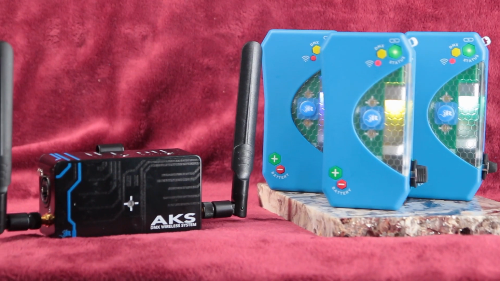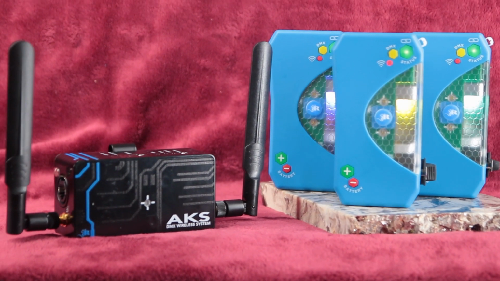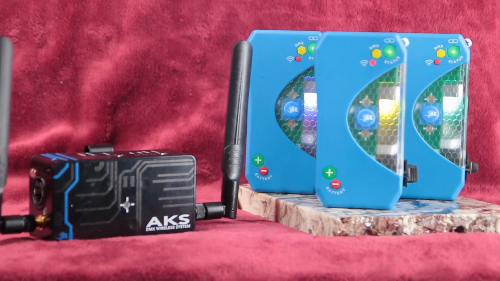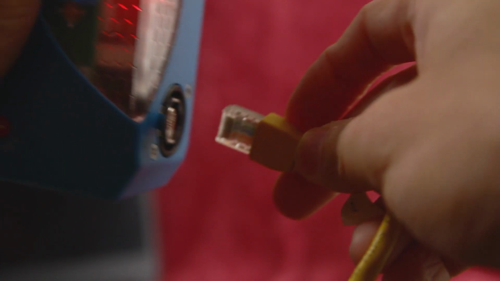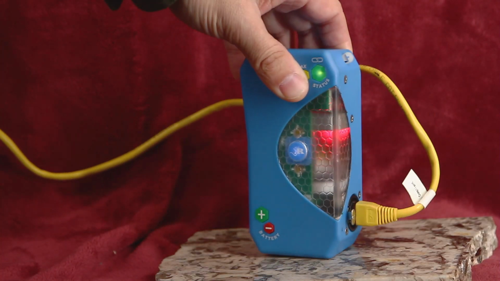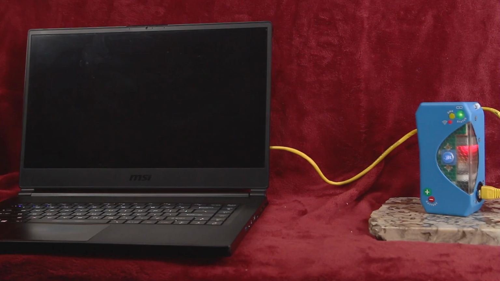I'm going to show you how to configure your AKS or satellite using its web-based configuration tool. I'm connecting my laptop to the unit via Ethernet as it's joined to the unit's Wi-Fi network. The laptop allows me to share my screen easier, but these steps can be performed on an iPad just as easily.